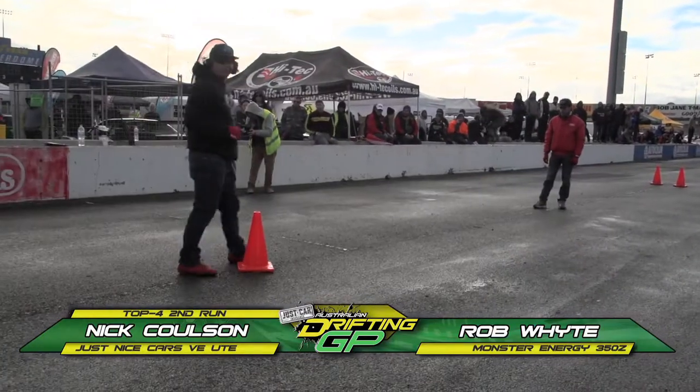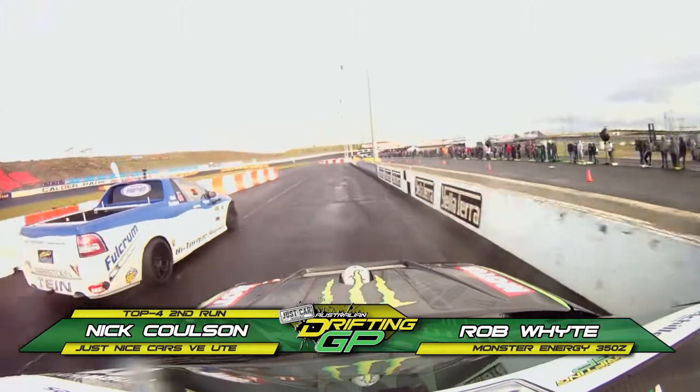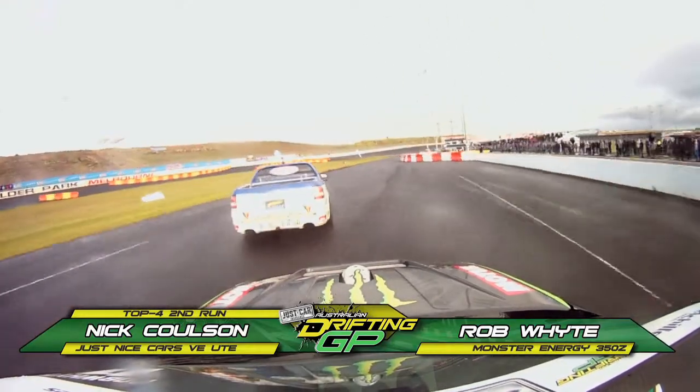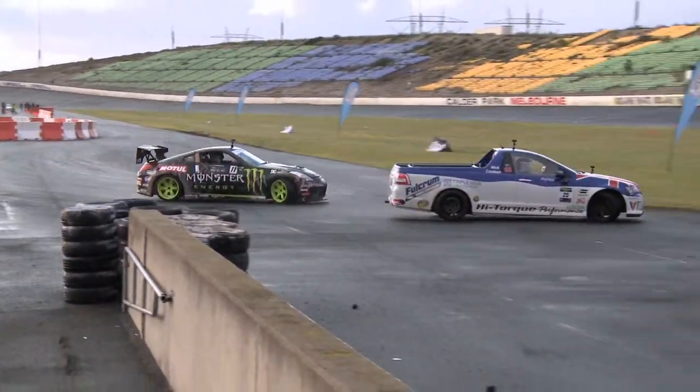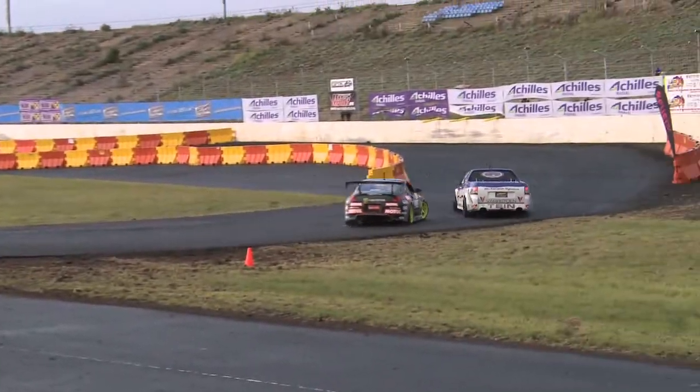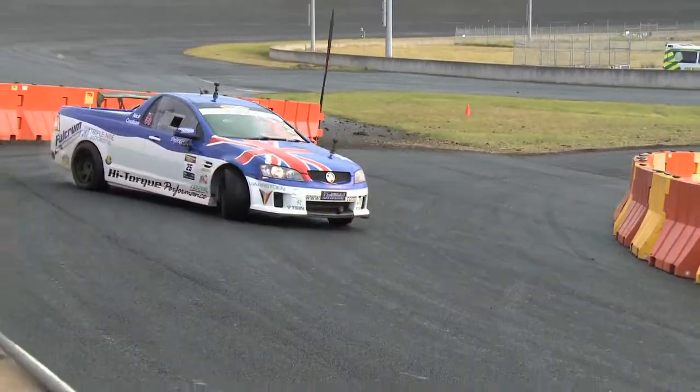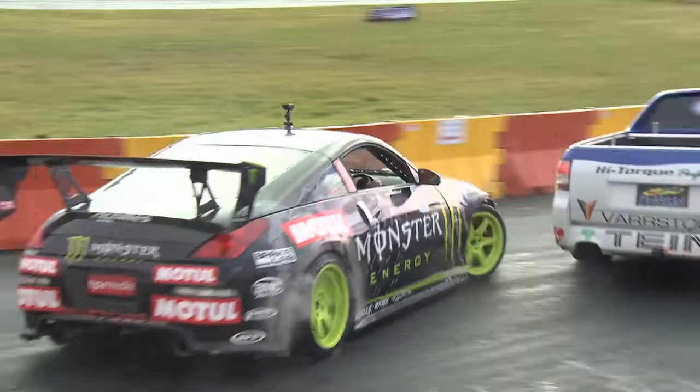Nick Coulson has been struggling for traction up on the bank. Perhaps the weight of the car or the setup in the wet, just not able to hold enough speed, but another excellent entry from Nick Coulson there. Can't fault him on his line and angle on that run, but once they hit the bank, Rob White is able to get right on the back of him.